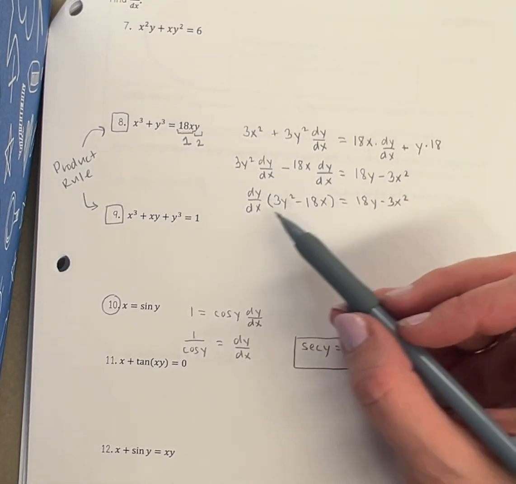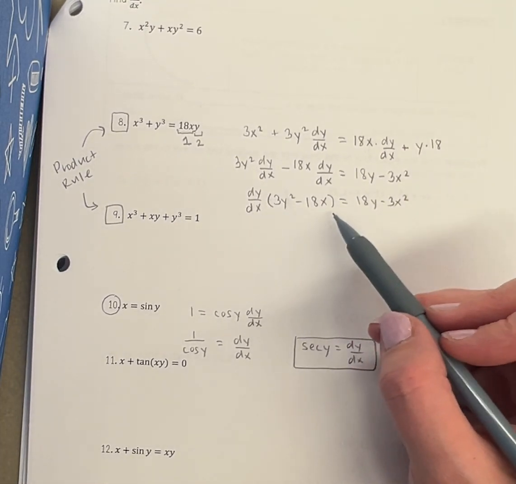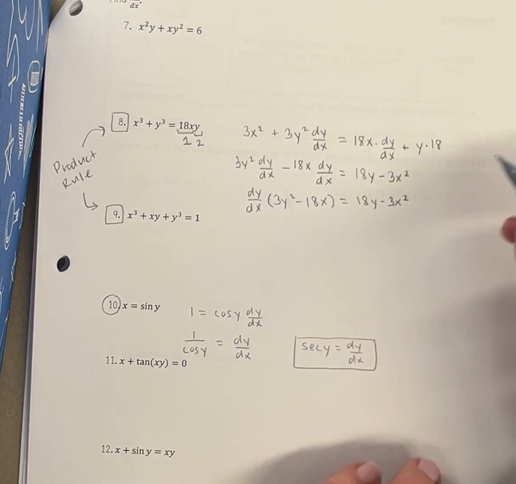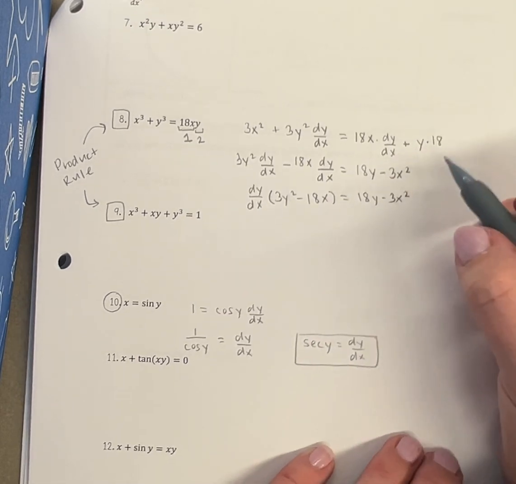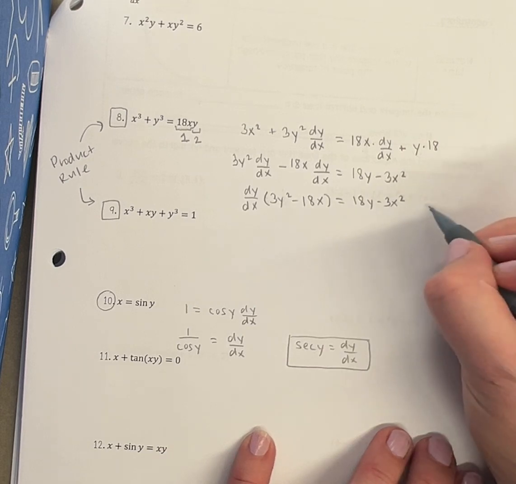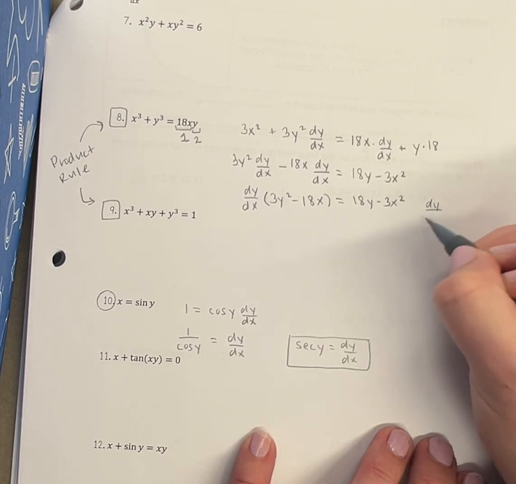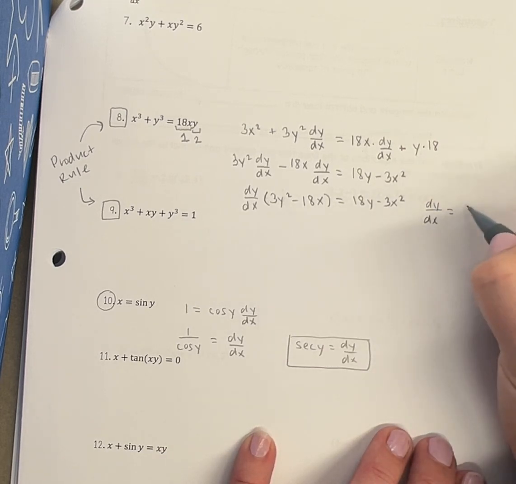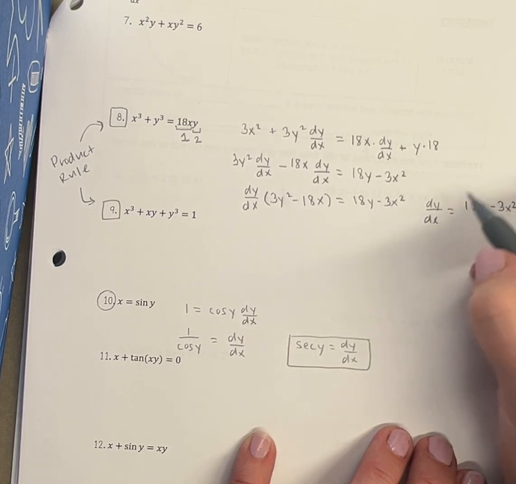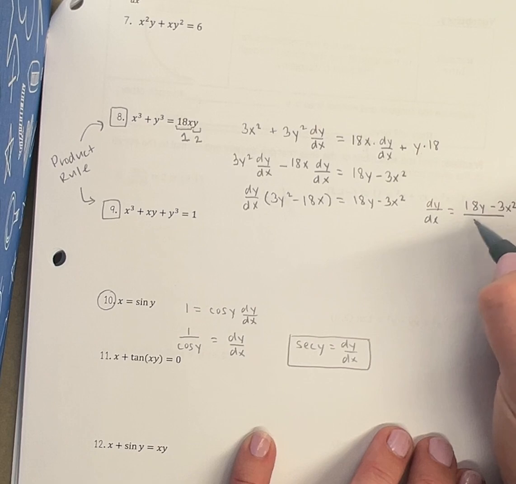So to get our final answer, we'll have to divide by 3y squared minus 18x to get this by itself. So dy/dx equals 18y minus 3x squared all over 3y squared minus 18x.